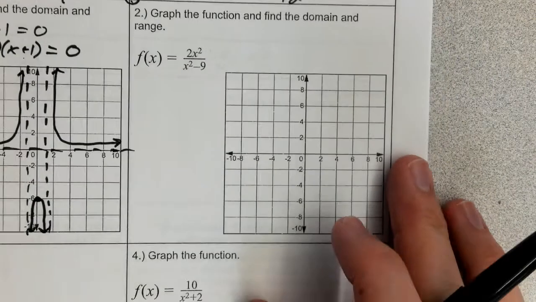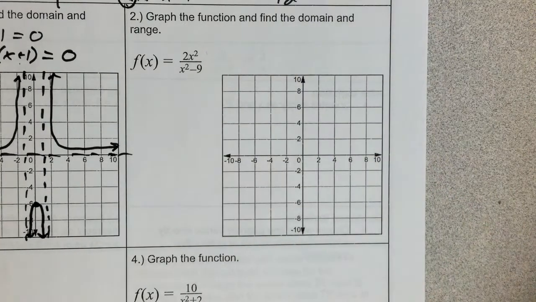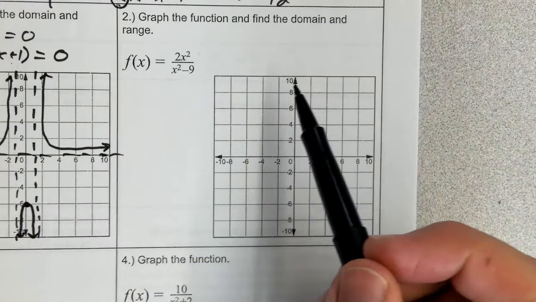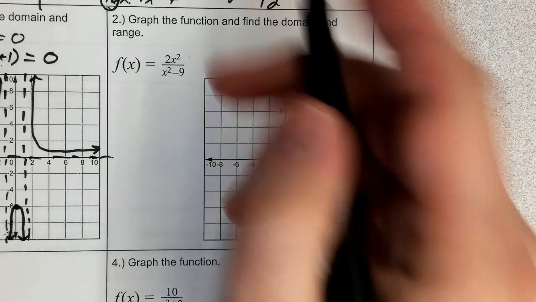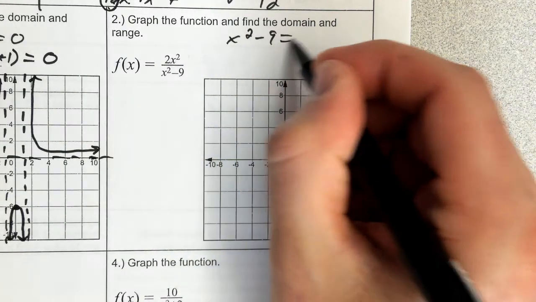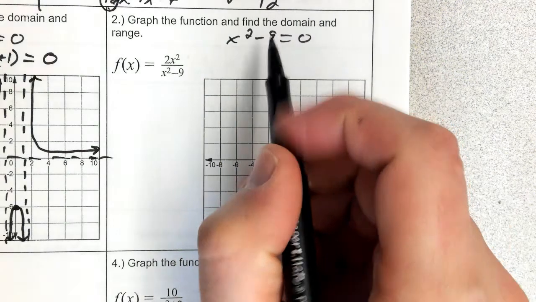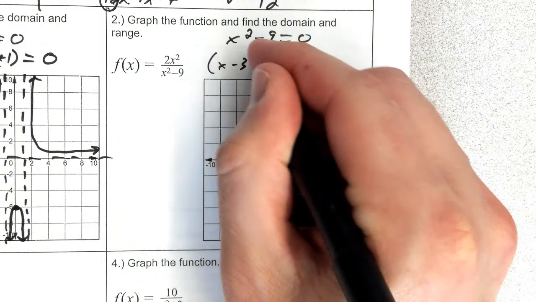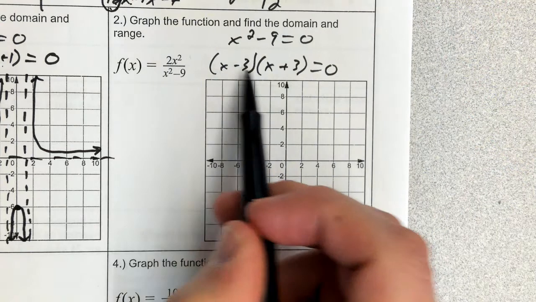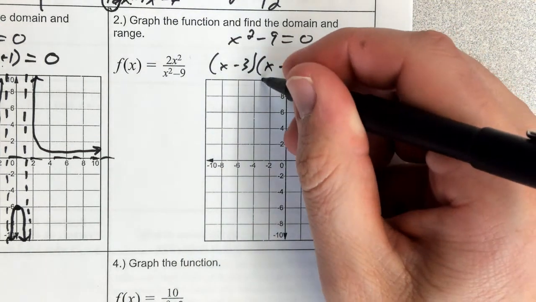Next one. Graph the function, find the domain and range. Same instructions here. So let's look at the function and see if we can figure out some of the parts without even graphing it, okay? So when is the denominator 0? In other words, when is x squared minus 9 equal to 0? Well, this is a difference of squares, so that's going to be when x minus 3 times x plus 3 is equal to 0. That's going to be at x equals -3 and +3. So I'll sketch in those asymptotes.